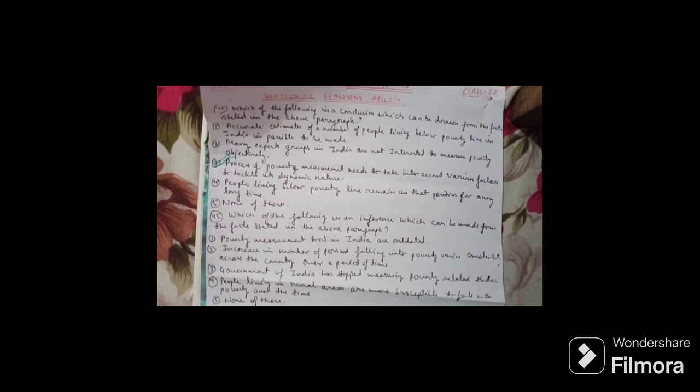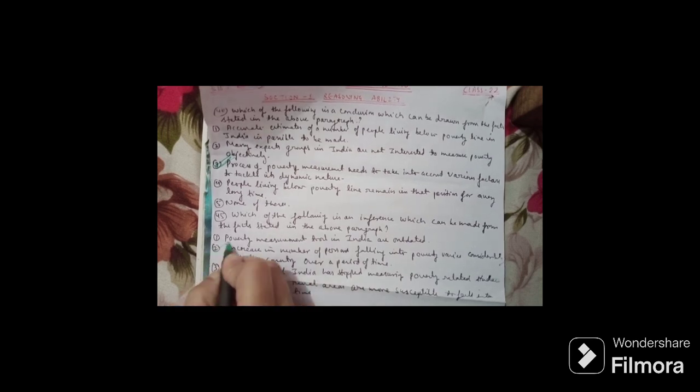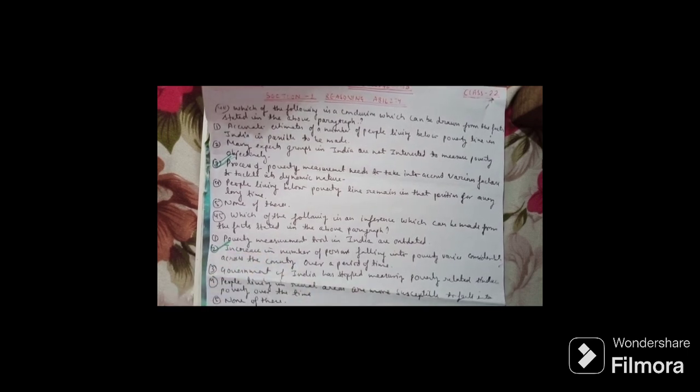Okay, so this is the question. Now we go for it, and that will figure it out as well. For this type of question, where you have to follow the statements and then accordingly answer it out, we have an answer here, that is the statement 2. The statement 2 is the right answer, that is, increase in numbers of persons falling into poverty varies considerably across the country over a period of time. That is the right answer for this particular question.